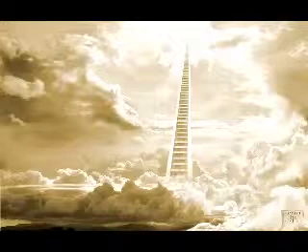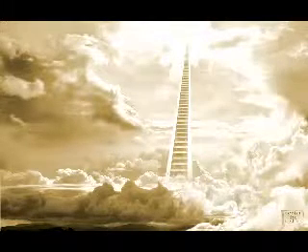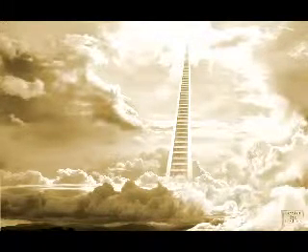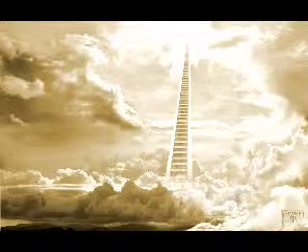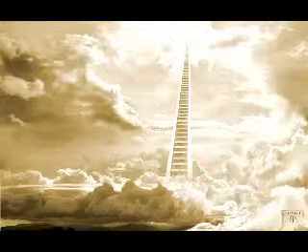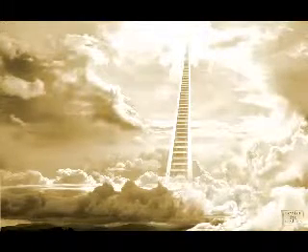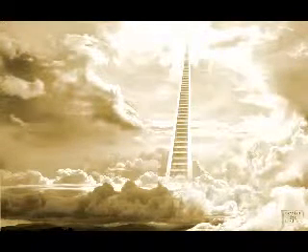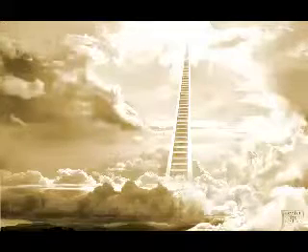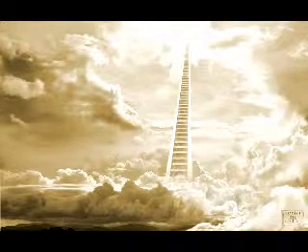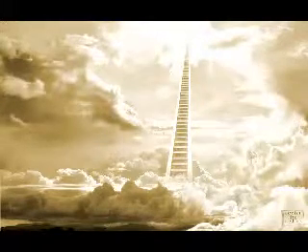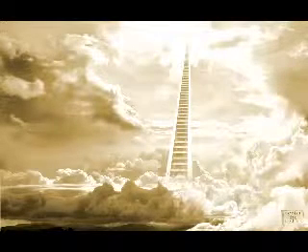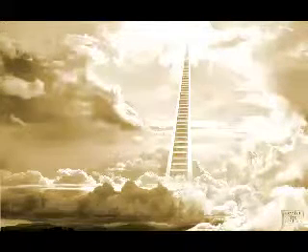He's not far away. He's not somewhere where you have to travel to get Him, or travel into outer space, or travel here or there to find Him, or travel to church to find Him. He's not far away. He's not a distant God. He's you.